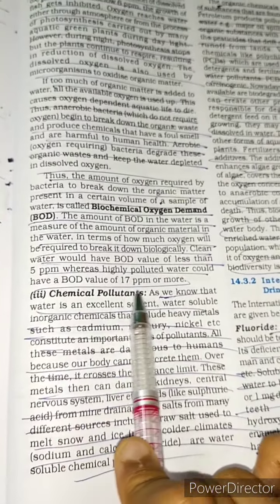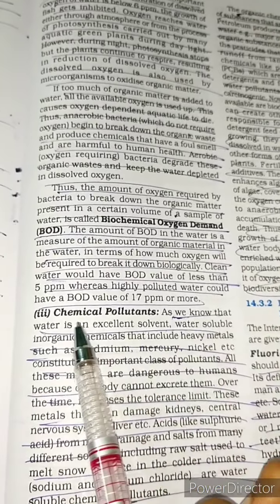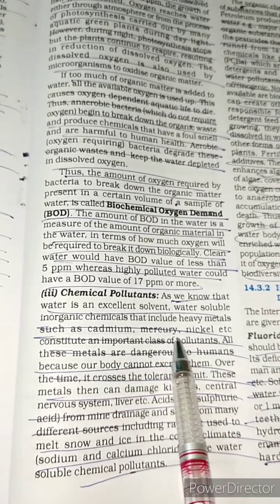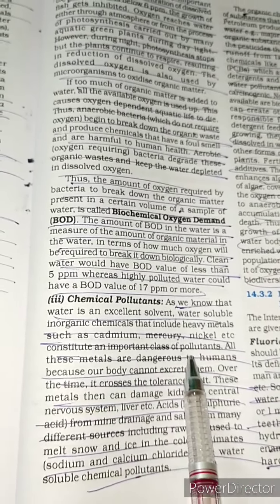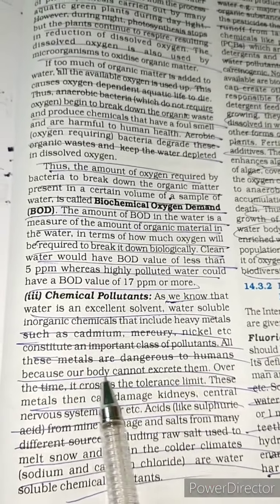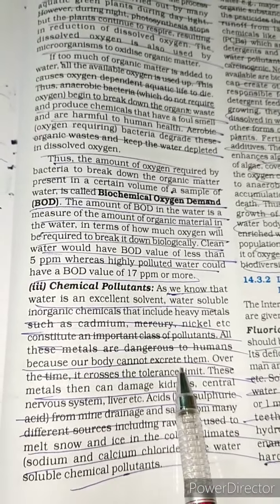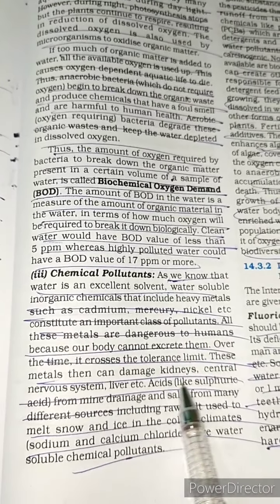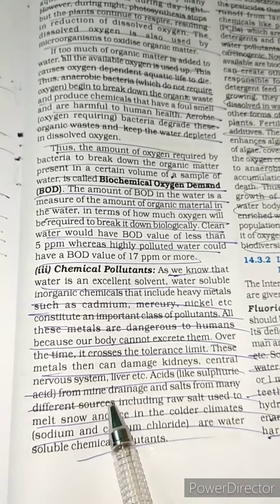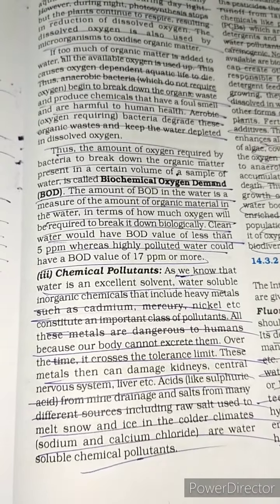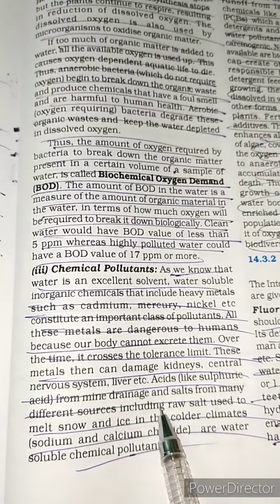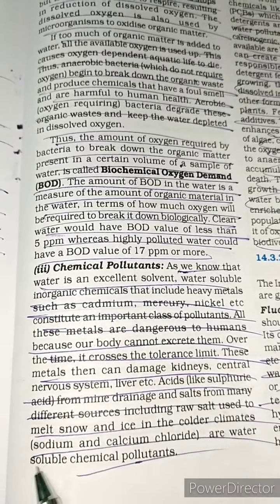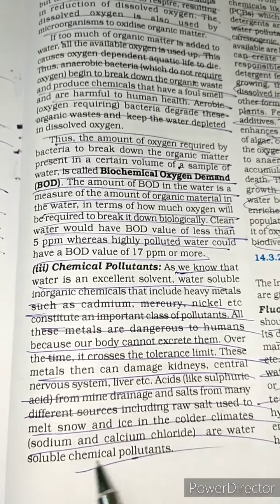The third one is chemical pollution. As we know, water is an excellent solvent. Water-soluble inorganic chemicals that include heavy metals such as cadmium, mercury, nickel, etc. constitute an important class of pollutants. All these metals are dangerous to humans because our body cannot excrete them. Over time they cross the tolerance limit. The metals can damage the kidney, central nervous system, liver, etc. Acids like sulfuric acid from mine drainage, and salts from many different sources, including raw salt used to melt snow and ice in colder climates, that is sodium and calcium chloride, are water-soluble chemical pollutants.